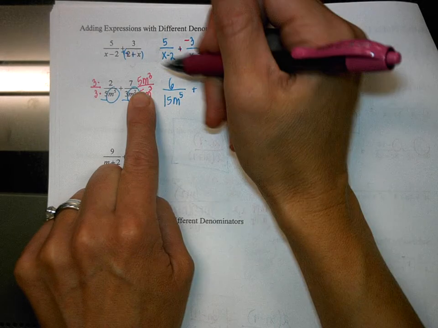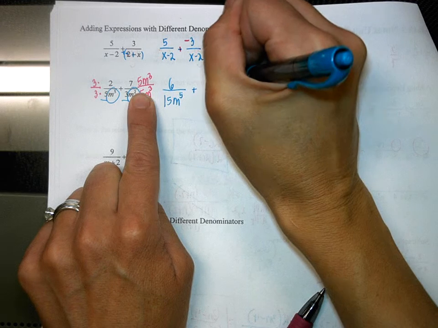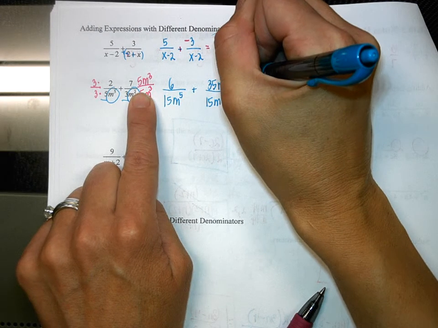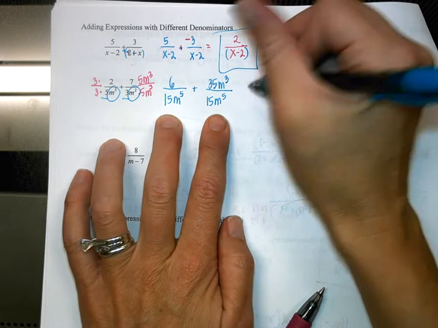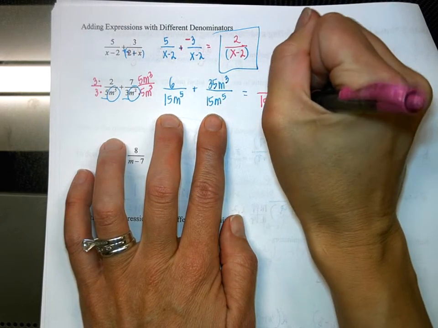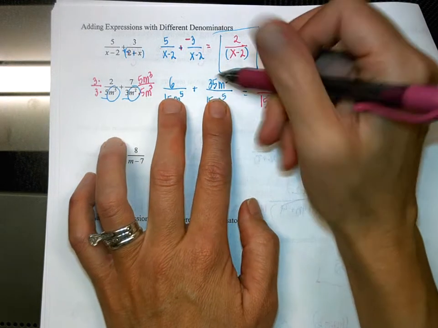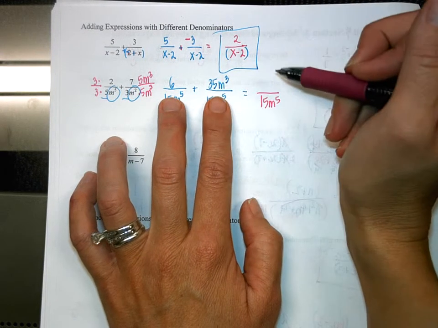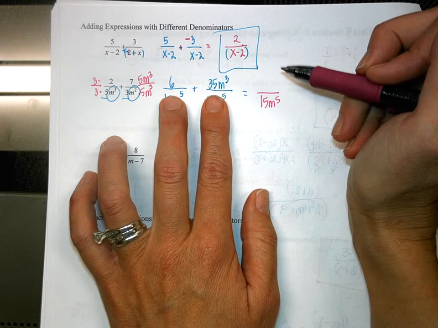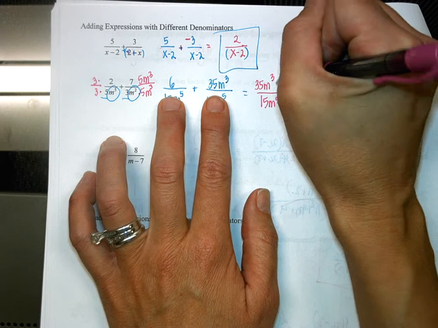Okay, so we multiply and we end up getting 35m to the 3rd. Now that we have like denominators, we are going to keep our denominator of 15m to the 5th. I can't add these together, but what I suggest is that you write them in descending order, because if you were going to factor, you'd want them in descending order. And so that means I'd write 35m to the 3rd first plus 6.